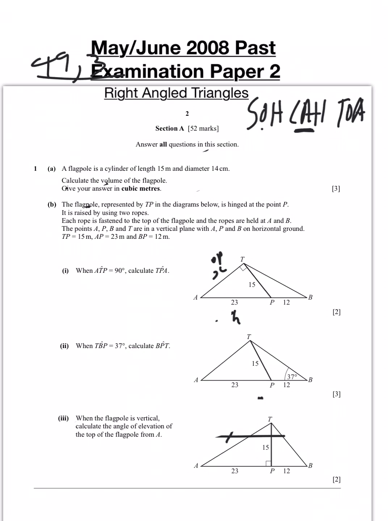The longest side, the hypotenuse, 23 squared, is equal to x squared plus 15 squared. Because we want to find the value of x, let's make x squared the subject of the formula: x squared is equal to 23 squared minus 15 squared.